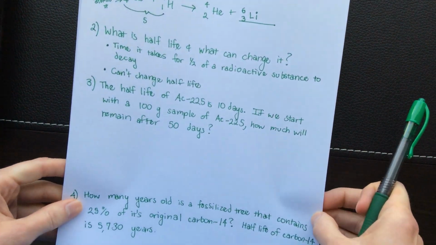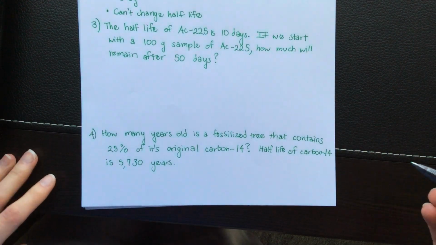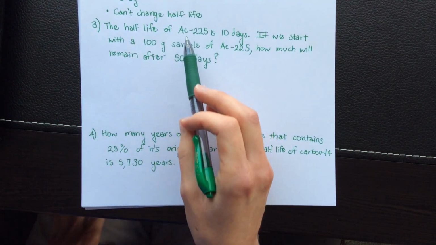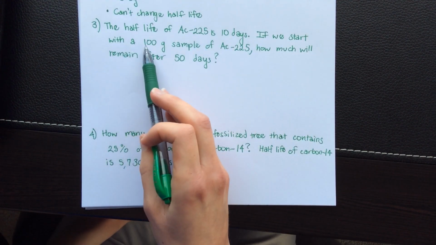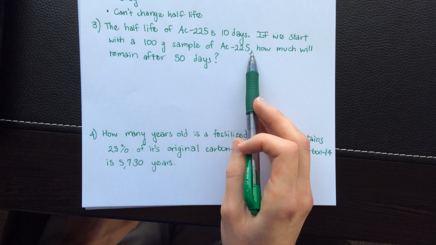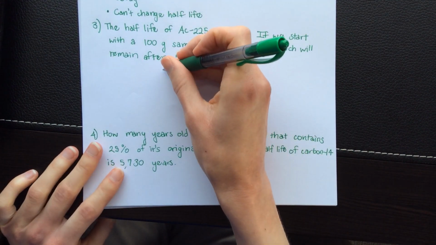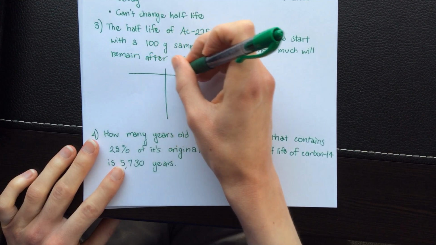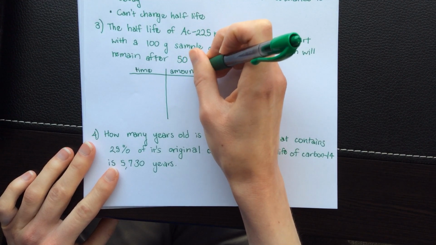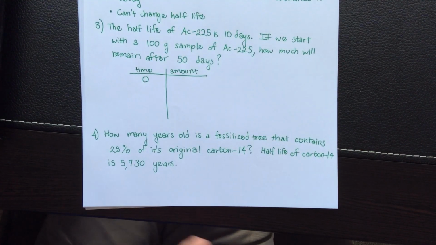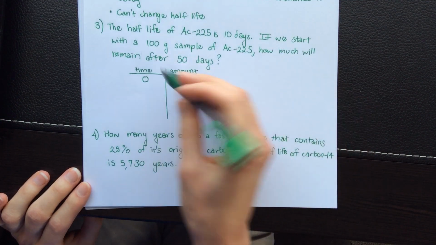You also need to be able to solve problems with half-life. And again, we've done this before this year, so this is just a review. This first problem says the half-life of AC-225, so that's just some radioactive isotope, is 10 days. If we start with a 100-gram sample of AC-225, how much will remain after 50 days? So you might remember that the easiest way to solve these problems is to do a time and amount table. And you might also remember that we always start at time 0, that's like the beginning, and then we start with our initial amount. So it says we start with 100 grams.